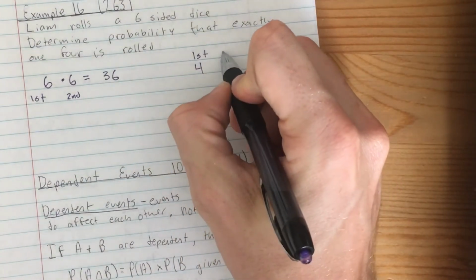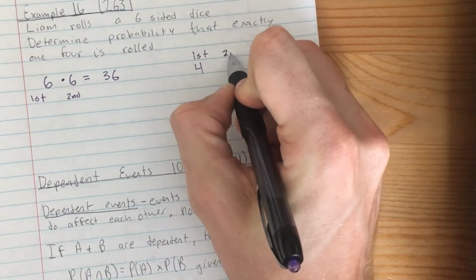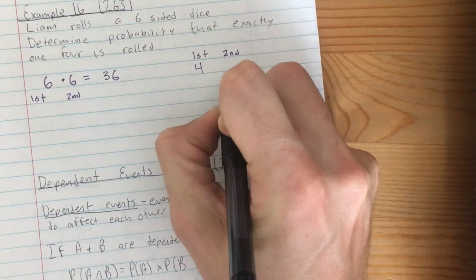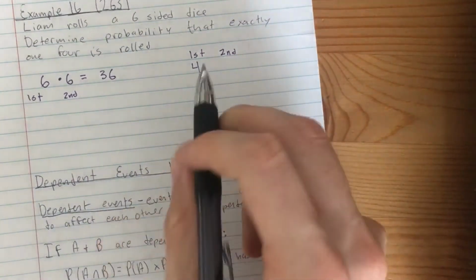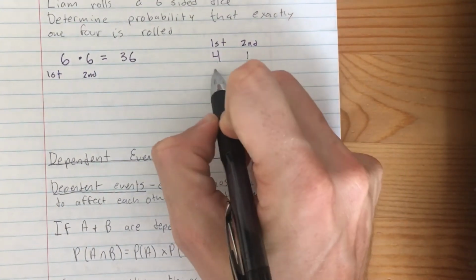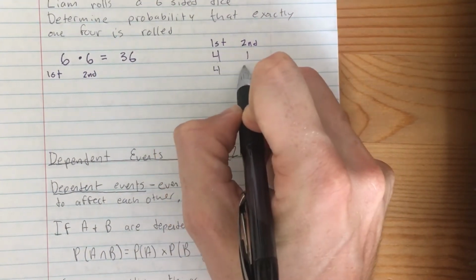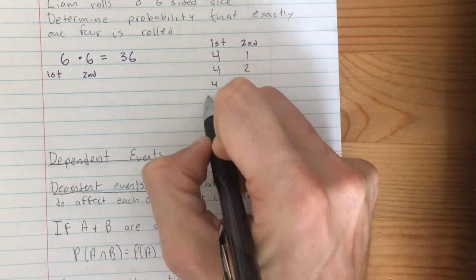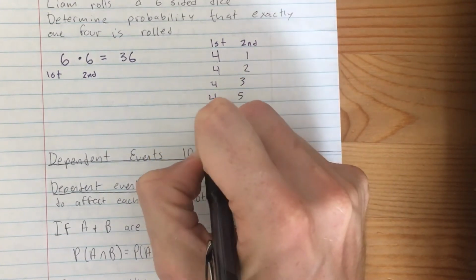And then you need to think to yourself, how many possibilities are there for the second roll? If you have 4 on the first one and we want exactly one 4, you could get 4 and a 1, 4 and a 2, 4 and a 3, 4 and a 5, 4 and a 6.